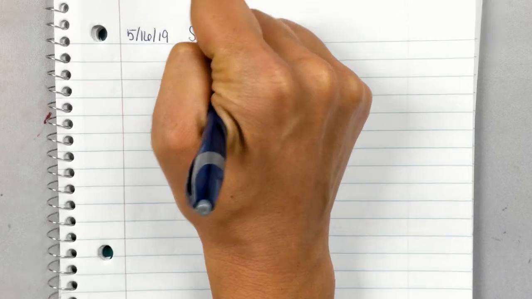Hi guys, today you're going to look at solving inequalities using multiplication and division. So we're going to write this down, put your date on the top.